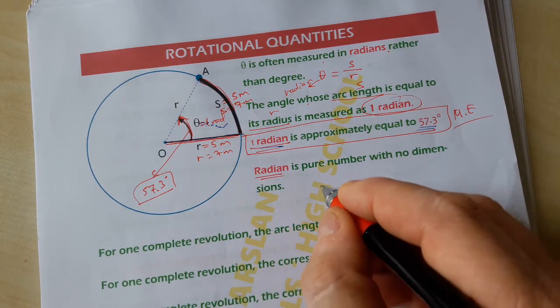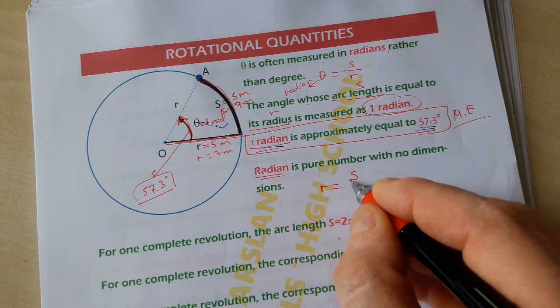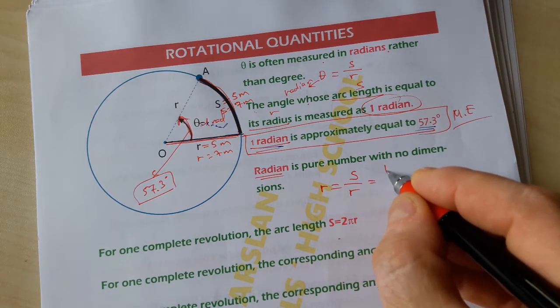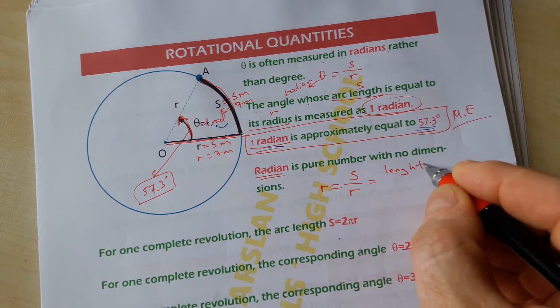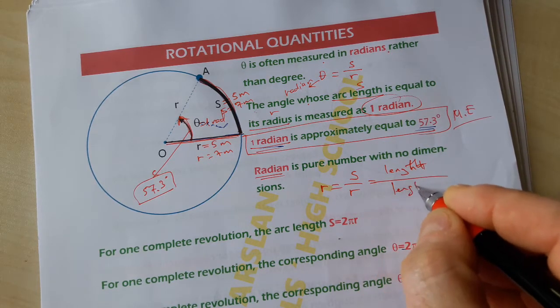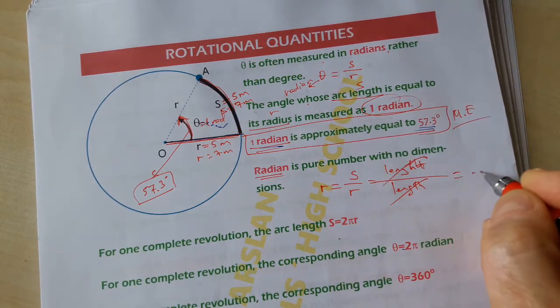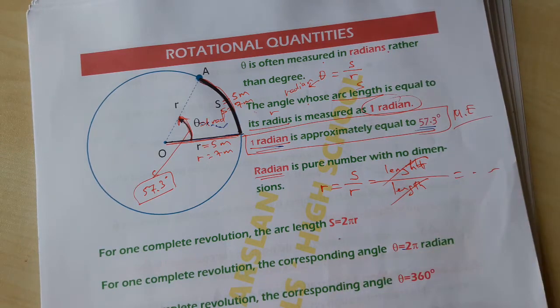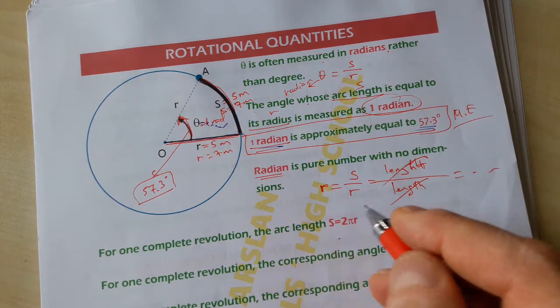What does it mean? Theta is equal to S divided by R. So S is length, the arc length, and radius is also length. So when you divide them, as you see, there is no dimension, the units simplify. For that reason, radian is a pure number.